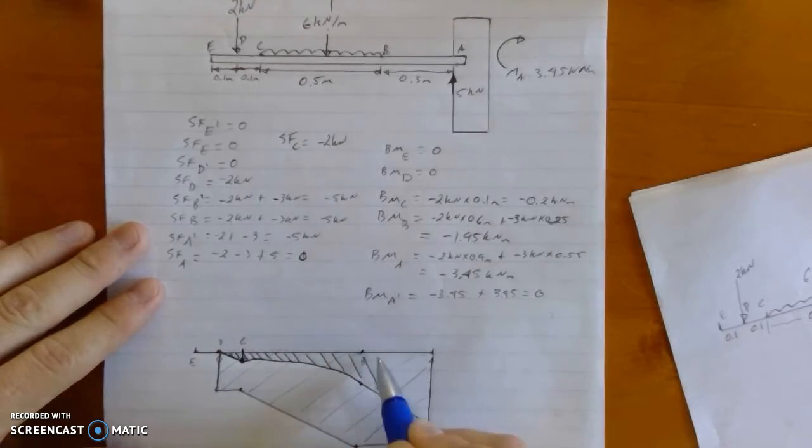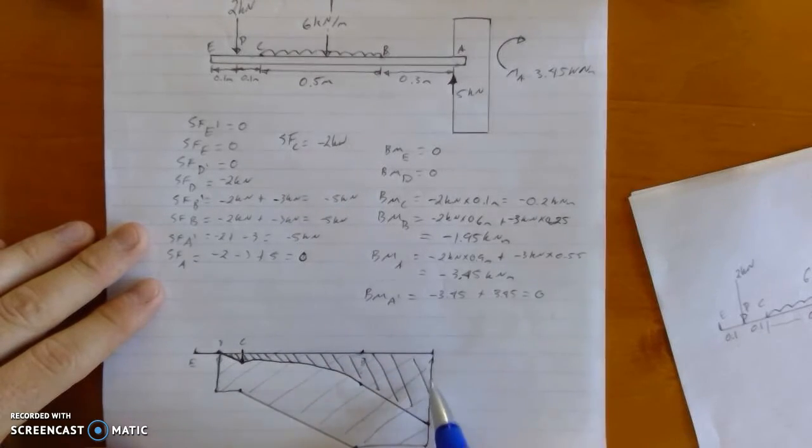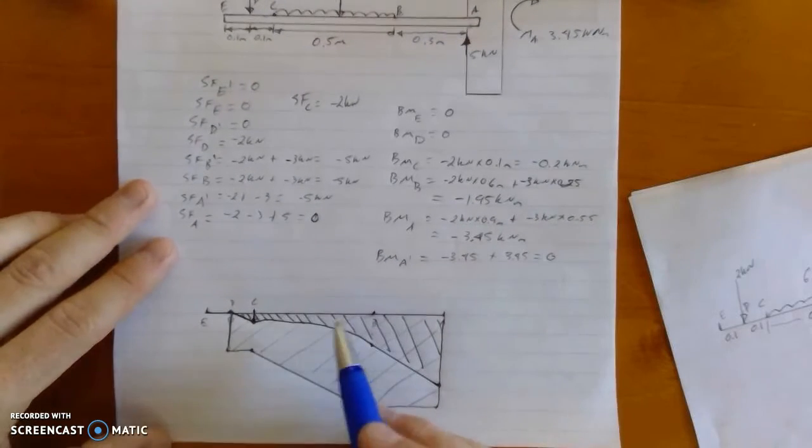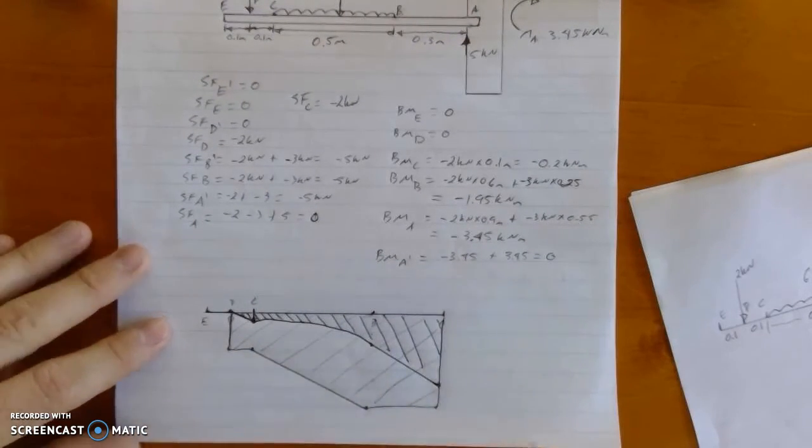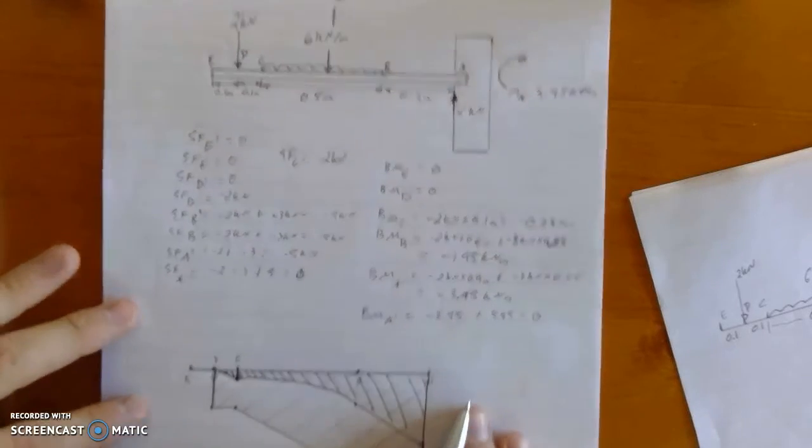This represents the bending moment diagram. So here's our shear force diagram. Here's our bending moment diagram. And that's how you solve that one.